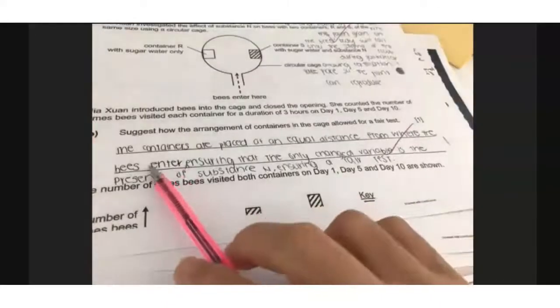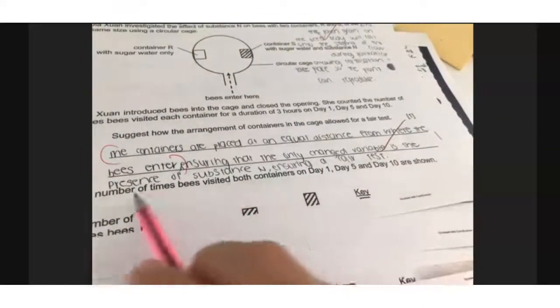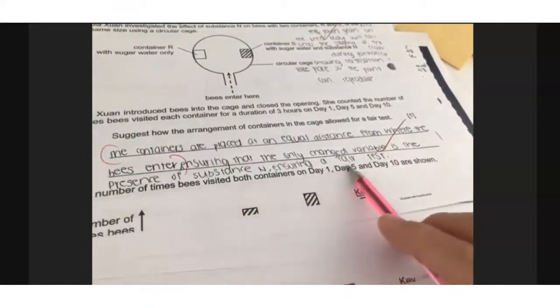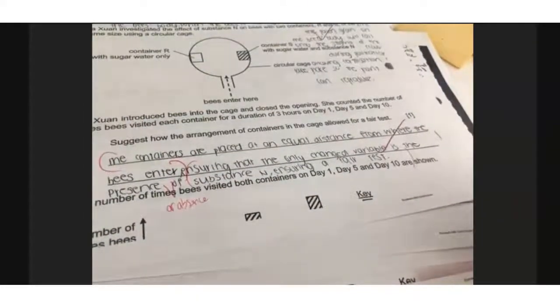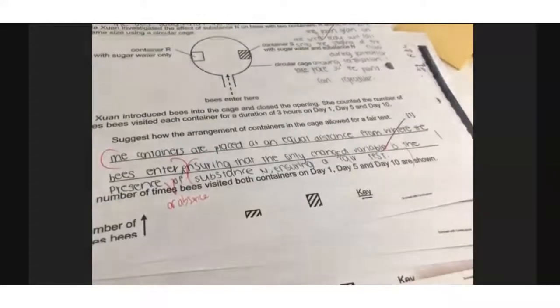So this child wrote it quite well. The containers are placed at equal distance from where the bees enter. So there's the first half mark. Ensuring that the only change variable is the presence of substance N, ensuring a fair test. I'd prefer the phrasing presence or absence of substance N, but this is fine. Okay, second half mark. You can use this for your corrections. In case you have forgotten to do your corrections, please work on it.